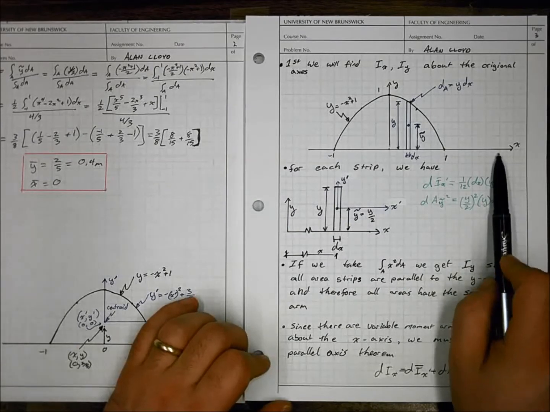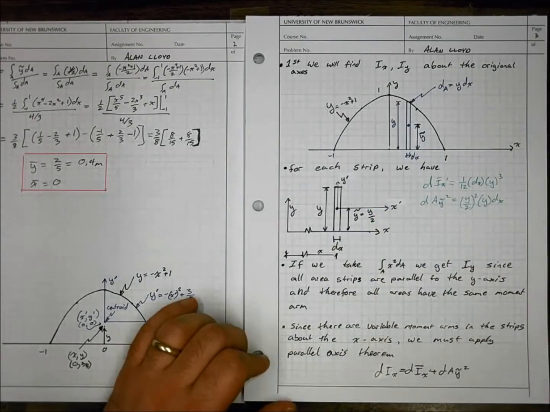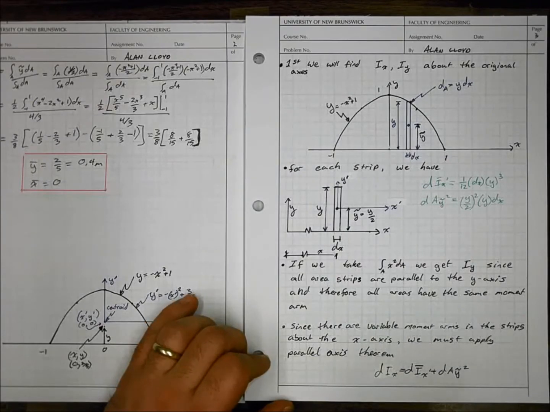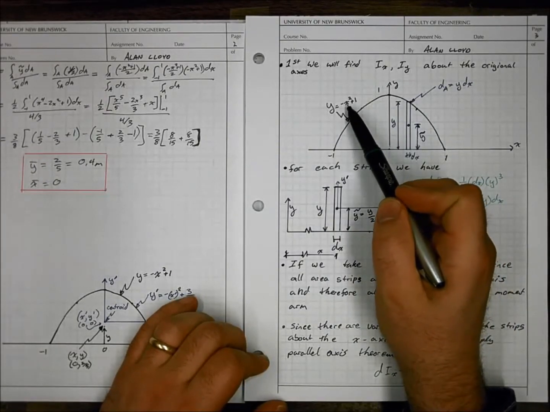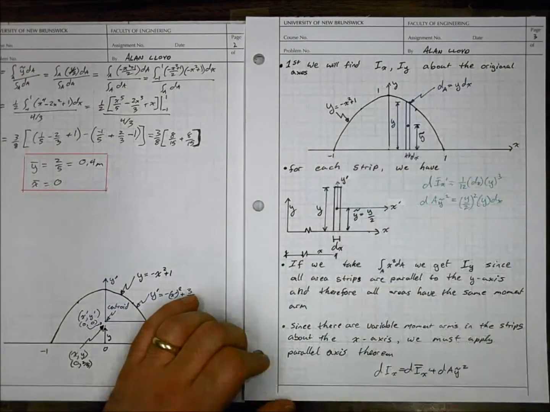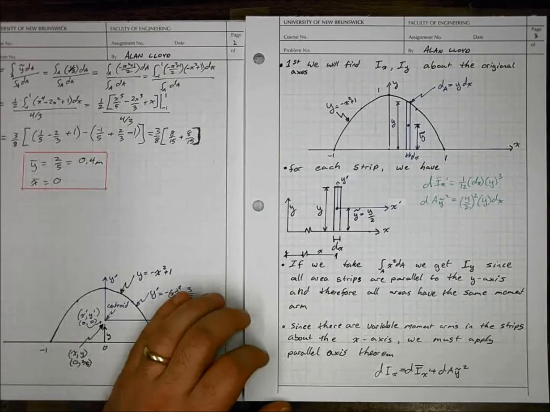So we could do vertical for the moment of inertia about the y-axis and horizontal about the x-axis. But converting this into a horizontal strip is a little bit of trouble, as I said before, because the mathematics turns out relatively difficult when we convert this equation as a function of y instead of a function of x, since there are two roots to this equation.